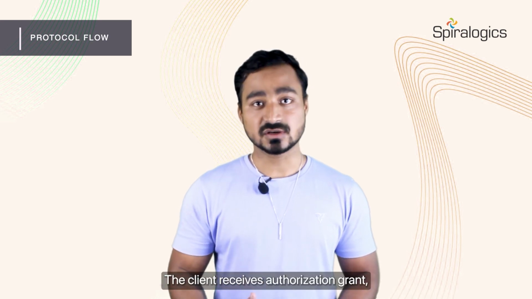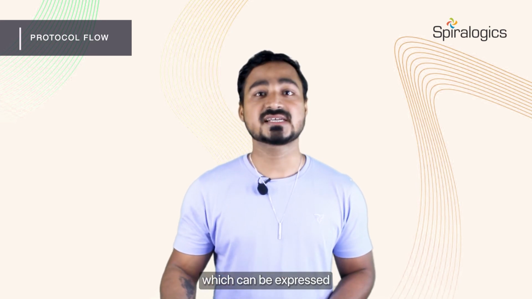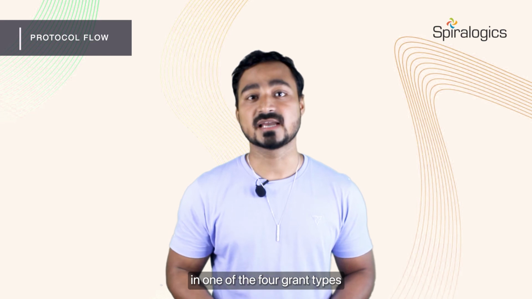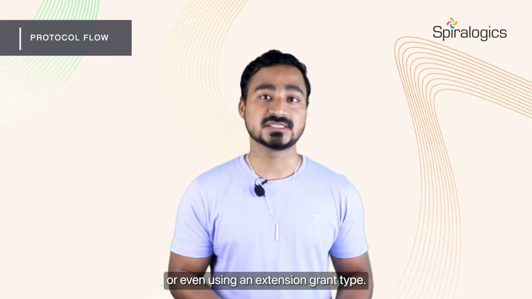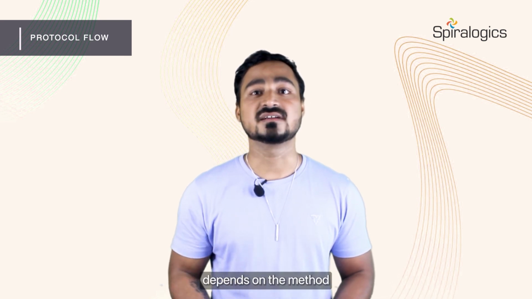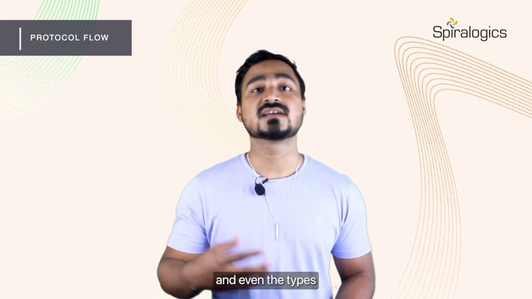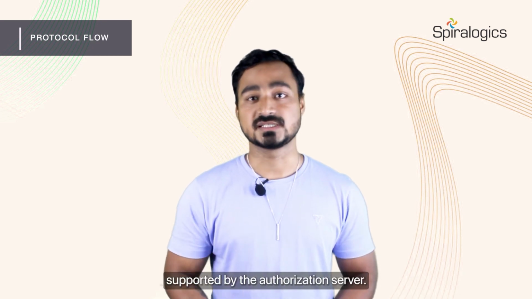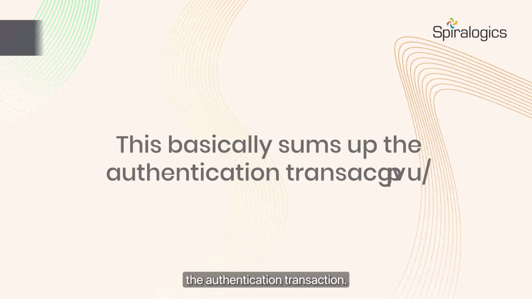The client receives an authorization grant, which is a credential representing the resource owner's authorization, which can be expressed in one of the 4 grant types defined in this specification, or even using an extension grant type. The authorization grant type depends on the method used by the clients to request authorization, and even the types supported by the authorization server. This basically sums up the authentication transaction.